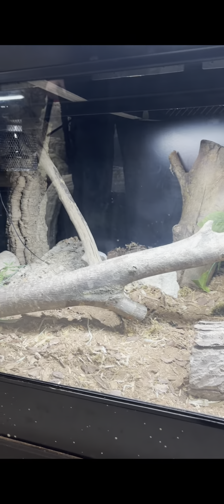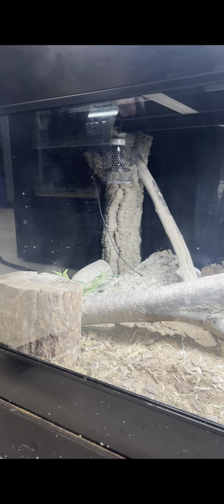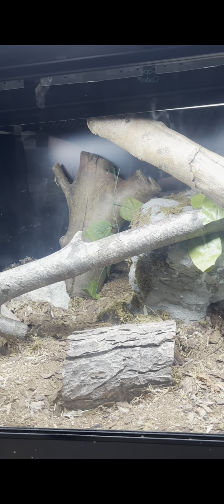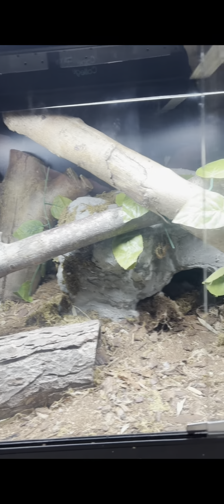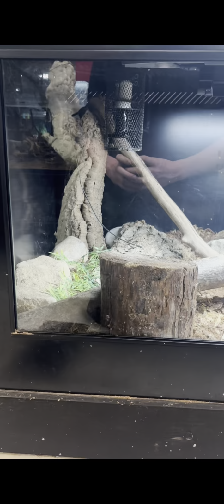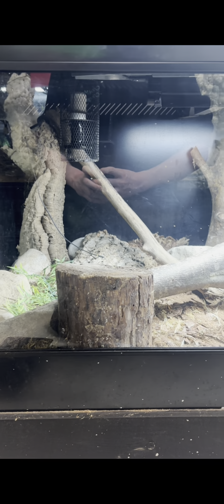A clean environment helps prevent disease, reduce stress, and support feeding and shedding behaviours. Daily cleaning should include checking temperature and humidity levels, ensuring heating equipment is functioning, replacing old water with fresh water, removing feces or uneaten food, and observing the snake for signs of injury or illness. This allows for problems to be identified earlier.